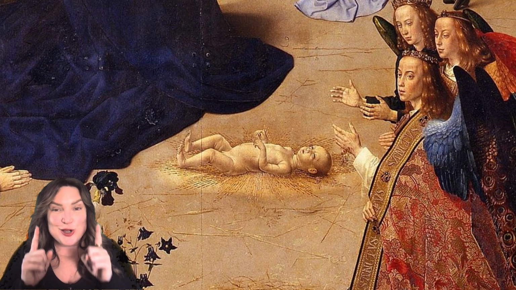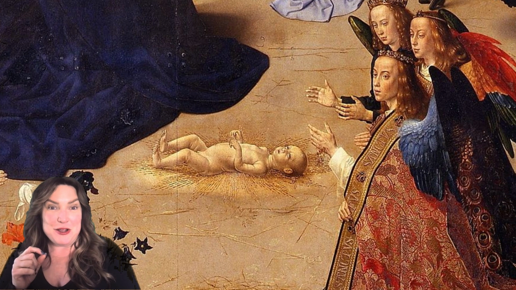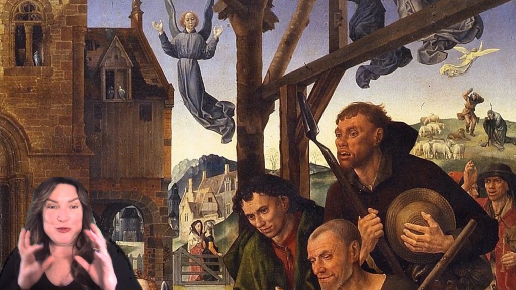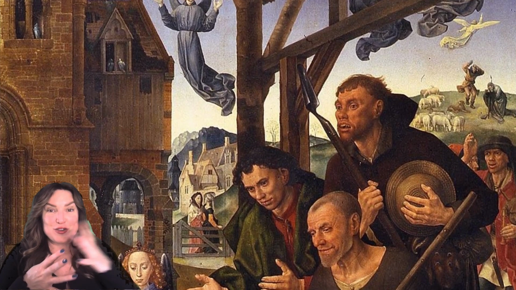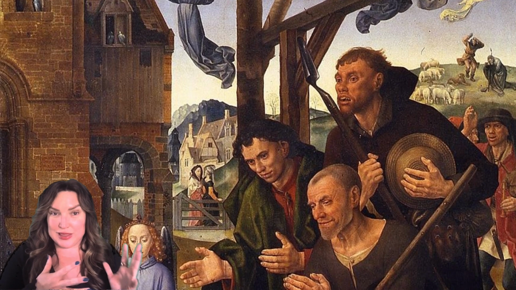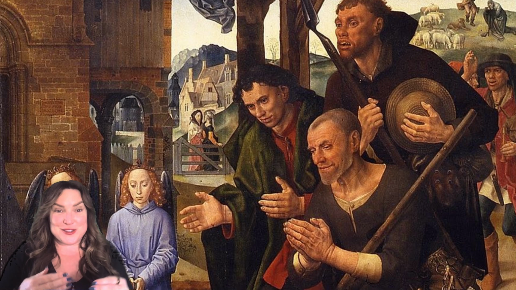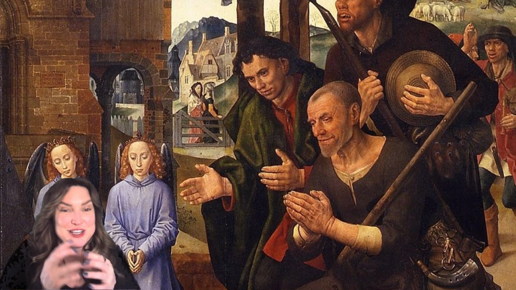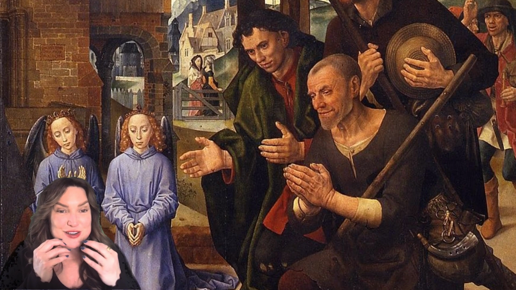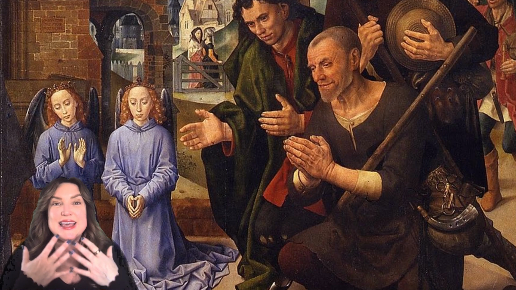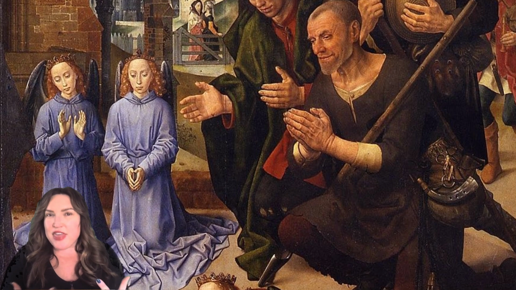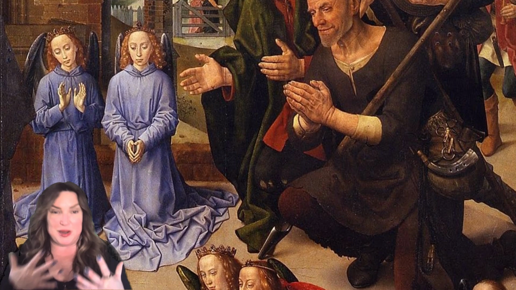And then let's look closely at the Portinari Altarpiece's shepherds. When you look at the northern shepherds, first of all, you can see a more northern landscape in the background. And these look like guys who work in the fields. They have dirty fingernails, scruffy beards, torn clothing. This is a much more honest and authentic depiction of what a shepherd might look like.